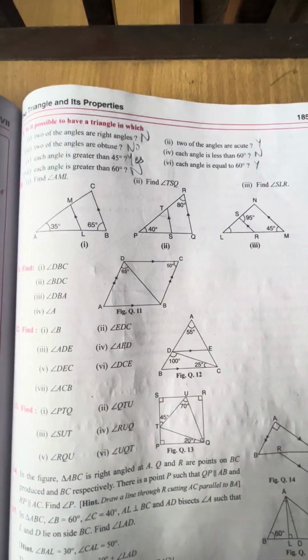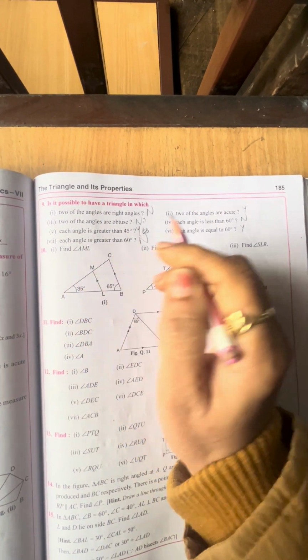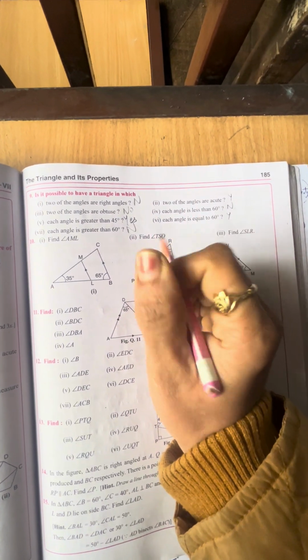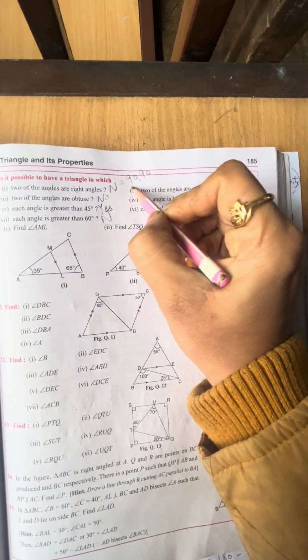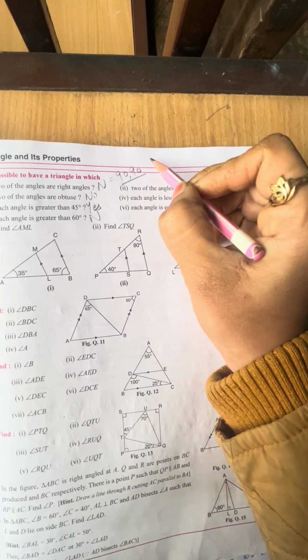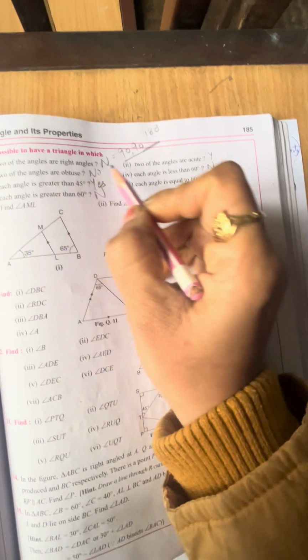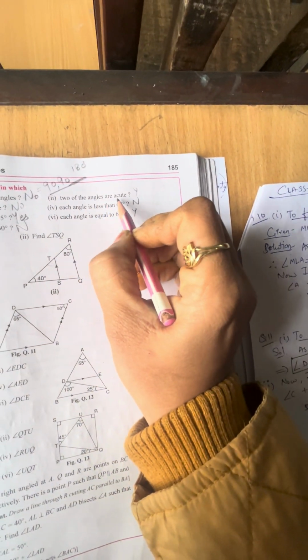Good morning, class. Let's continue with exercise 11A from question number 9. Is it possible to have a triangle in which two of the angles are right angles? No, it is not possible, because if two angles are already 90 and 90, then the total sum of the angles is 180 degrees, so a third angle is not possible with two right angles. So the answer is no.